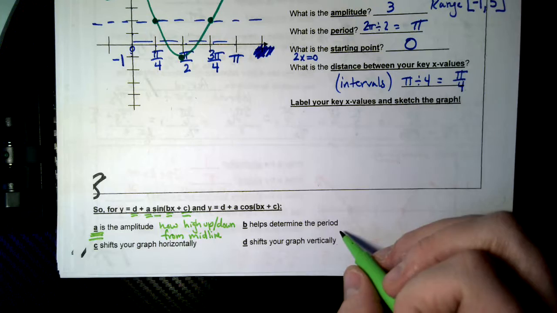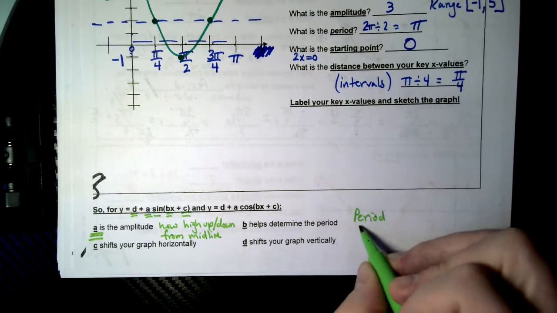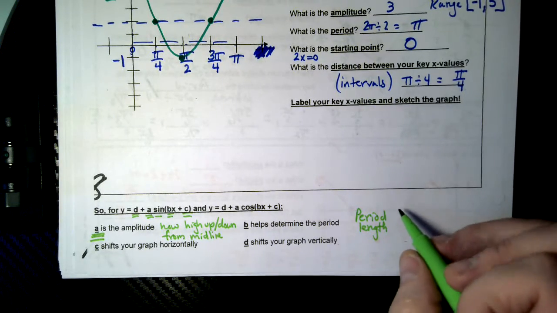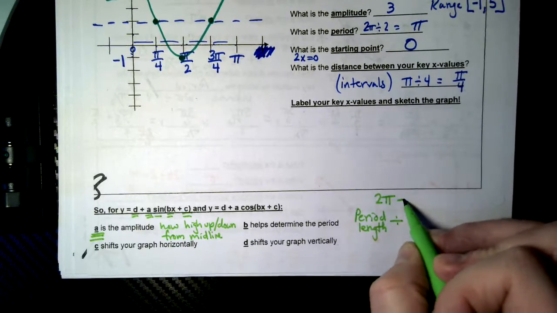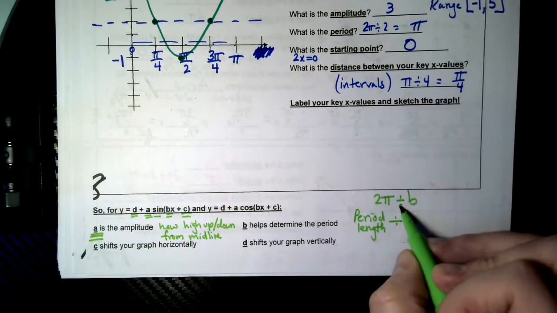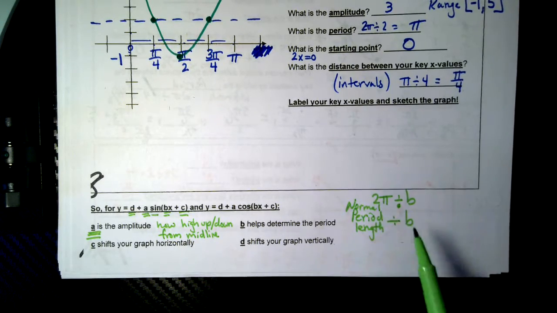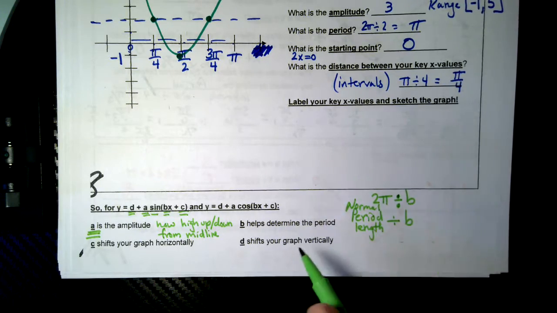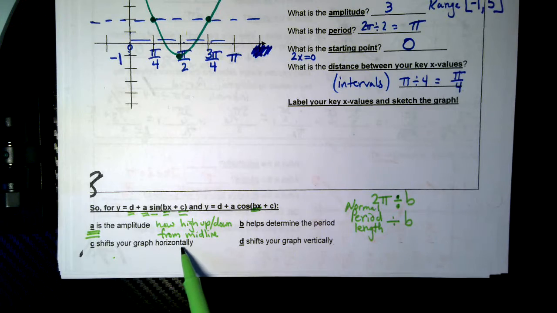B helps determine the period. So you take the normal period length and you divide it by b. Right now, it's been 2 pi divided by b. The normal period length, you divide it by that multiplier, that b that's in front of x.